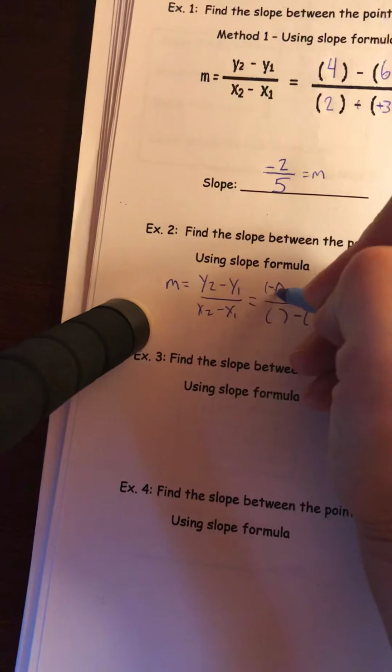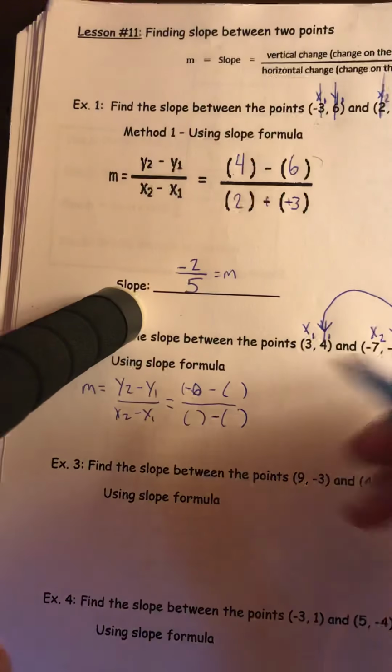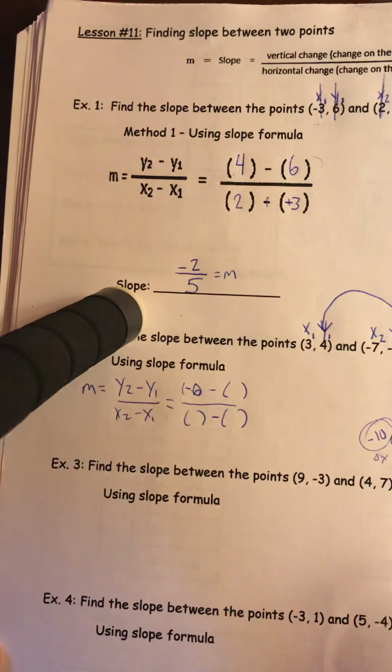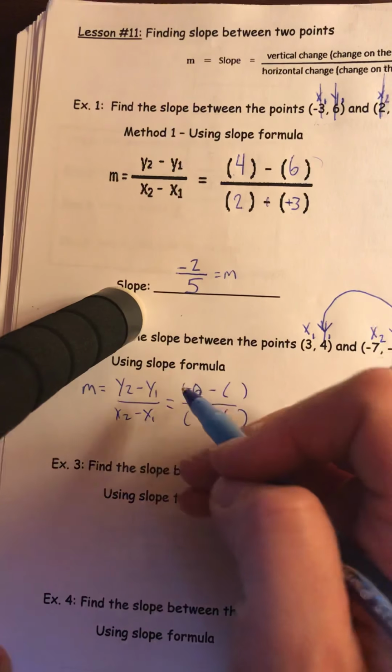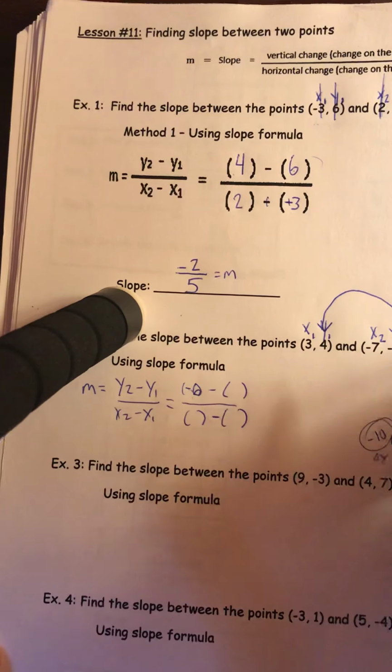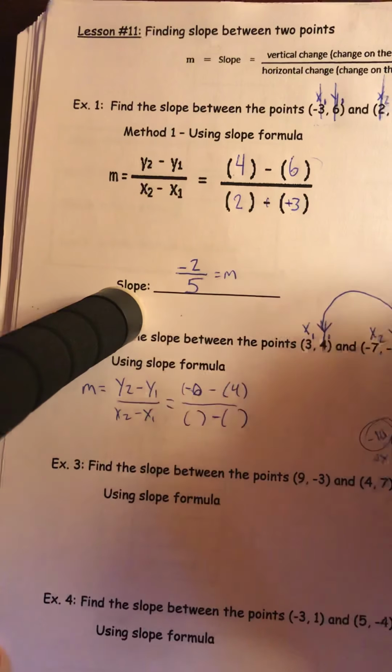Negative 6. Oh, man. Okay. I'm having camera issues. Bear with me. So this is a negative 6. I'm doing it in pen so you can see it, and now I'm in a spot where that looks a little sloppy. But this is negative 6 minus, and what was y1 again? 4. So we use these up.